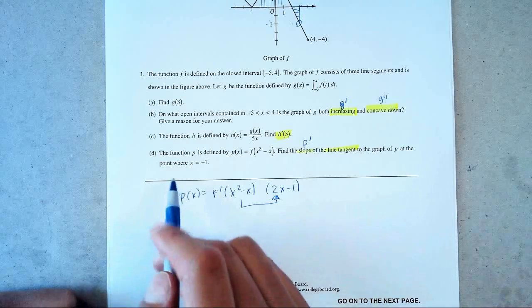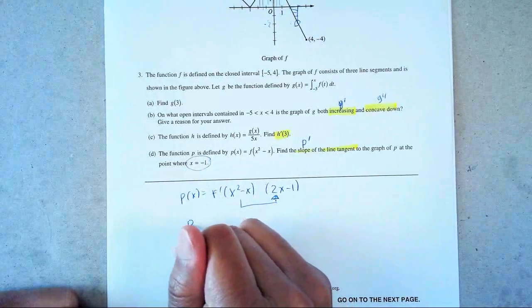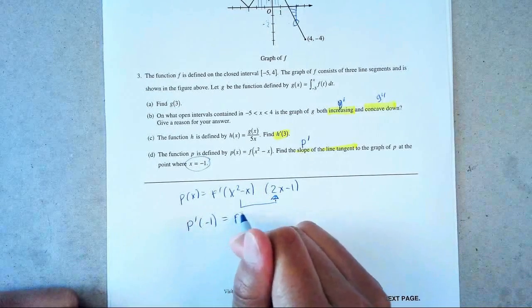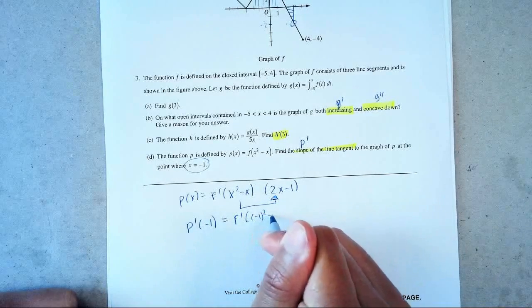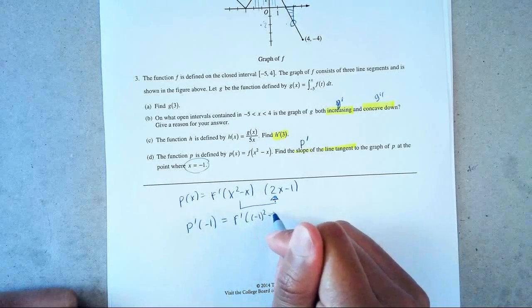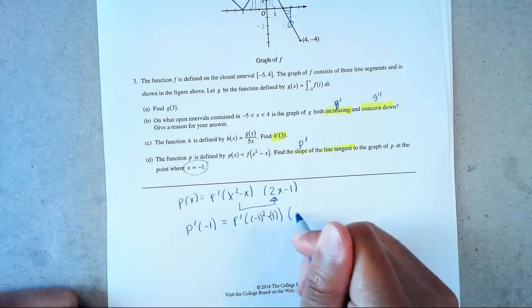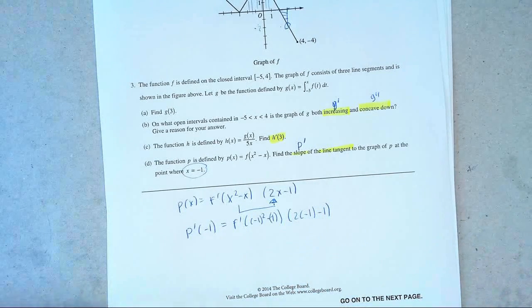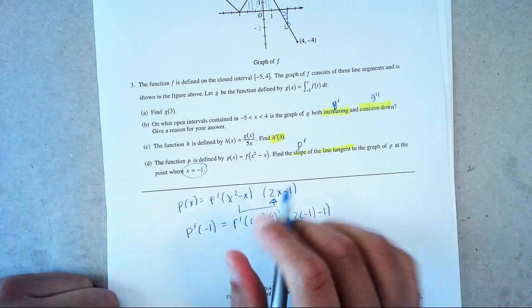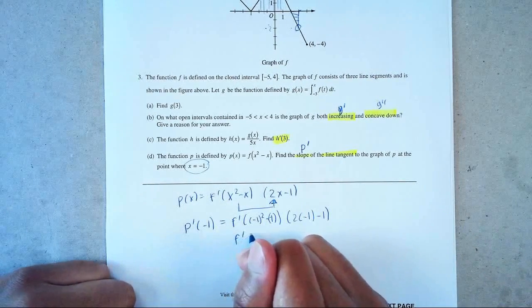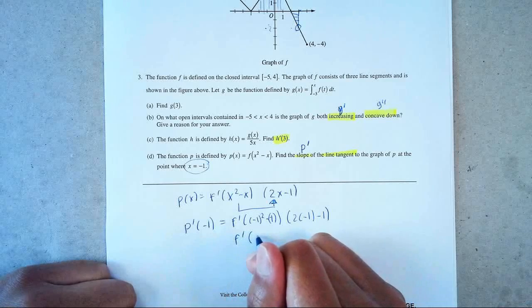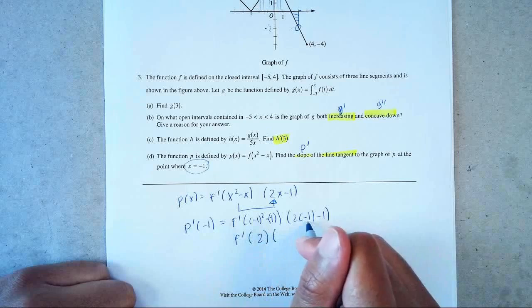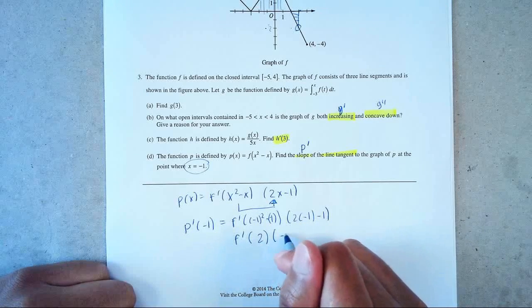Well, when you have that equation, your next step is, what were they asking me to find? They were asking me to find x equals negative 1, so that's pretty much the same thing as saying p prime of negative 1. And when you plug it in, that's going to give you f prime of negative 1 squared minus 2 times negative 1, times 2 times negative 1 minus 1. And then you work this out, and this is going to give you f prime of negative 1 squared plus 2, which would be 3, times 2 times negative 1 minus 1, negative 3.